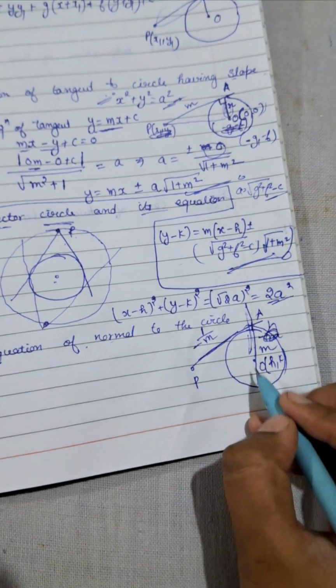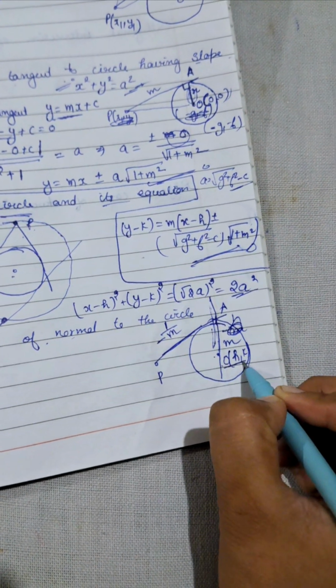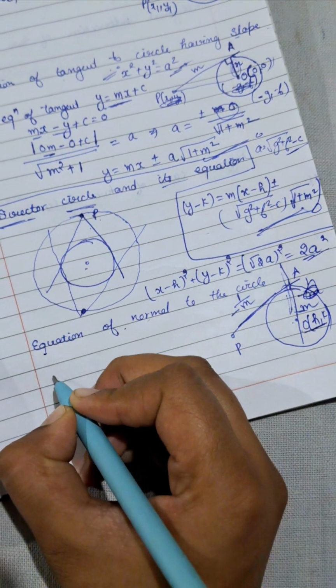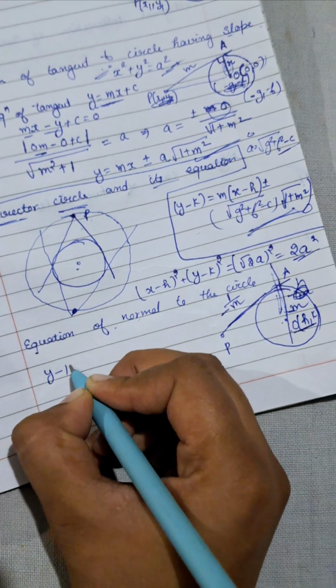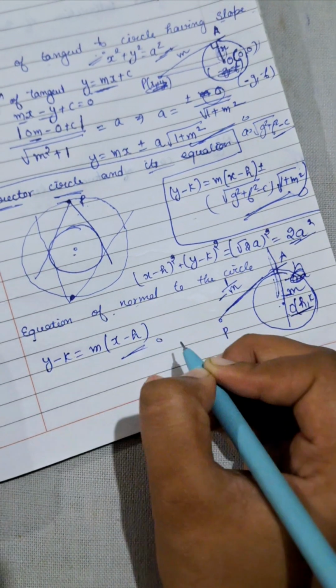So what is the equation for this? A line passing through a single point and having a given slope, we can easily find the equation of this line. It is y minus k is equal to m times (x minus h). This is the required equation.